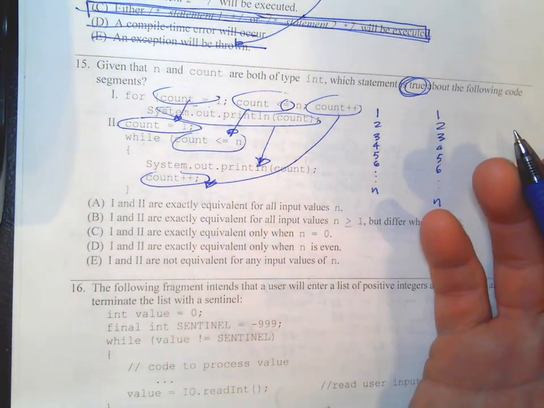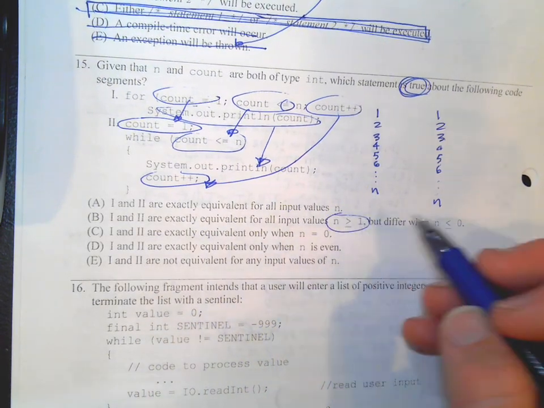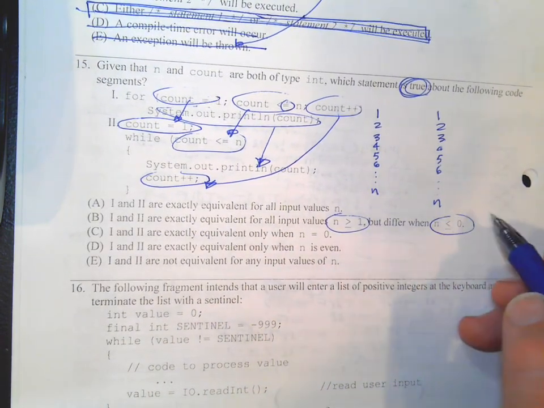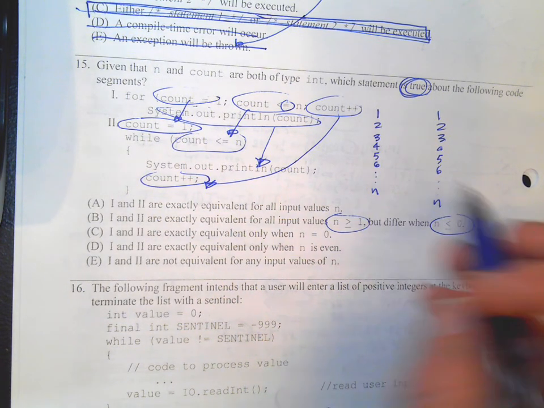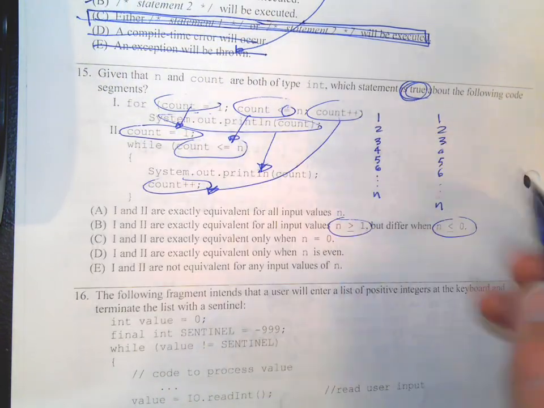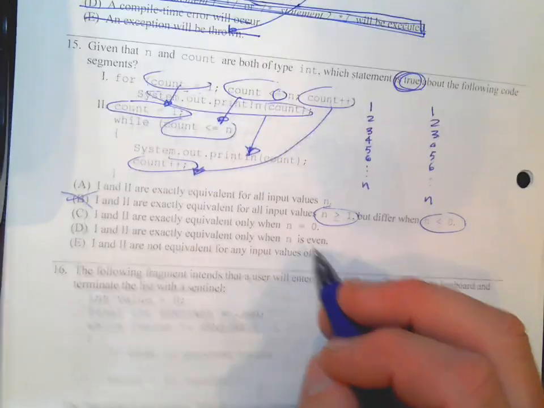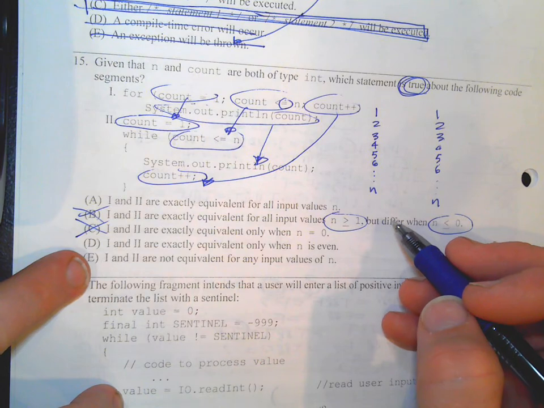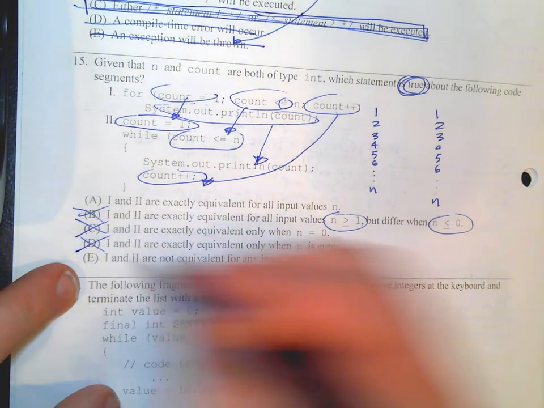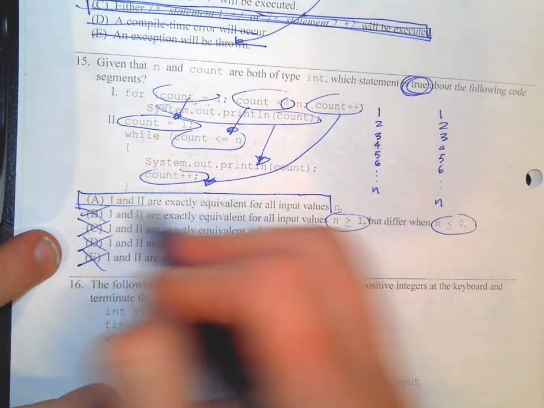It seems like it. This says that they're exactly equivalent for values where n is greater than or equal to 1, but differ for n is greater than or equal to 0. Well, if n is equal to 0, and you're starting at 1, both of these are going to be false. If n is negative, they're both going to do the same thing. So they're exactly equivalent except for n equals 0. No, they're both going to do the same thing when n equals 0. If n is even, that doesn't matter. Are not equivalent for any values. No, I think they are equivalent all the time.